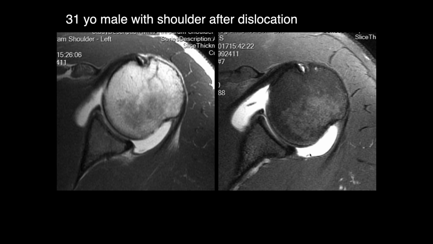Yeah, so this is a 31-year-old male with shoulder pain after dislocation. It looks like there's maybe a small wedge-shaped deformity that we partially get on the posterior aspect of the humeral head right there, but I don't really see much edema. What I do see is some irregularity of that anterior labrum right there. It looks like maybe a partially avulsed tear there.